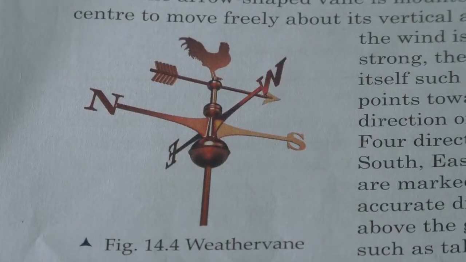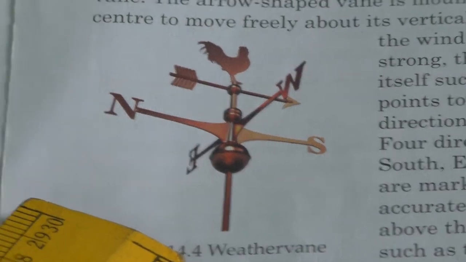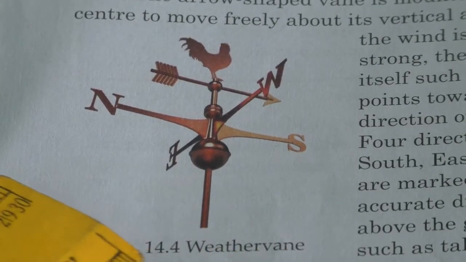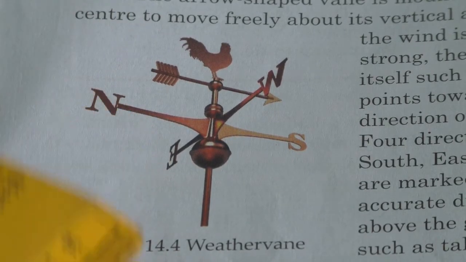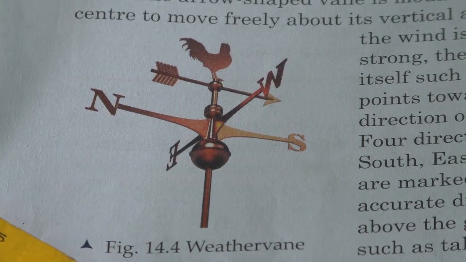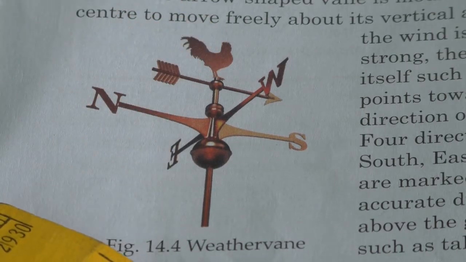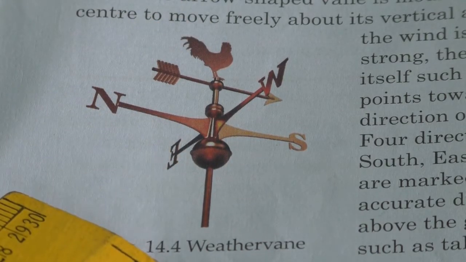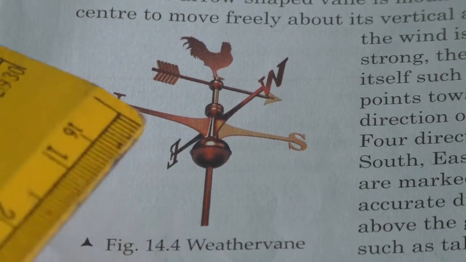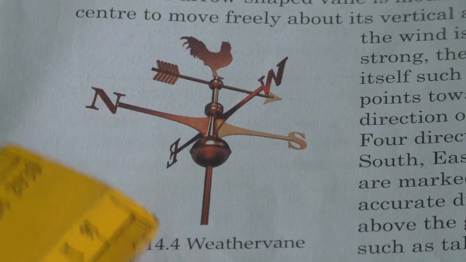Now, children, you can see the picture of a weather vane. What is this weather vane? So now we are going to learn about the second characteristic of wind, that is wind direction. The direction of a wind at a place can be found by using an instrument called a weather vane or wind vane.